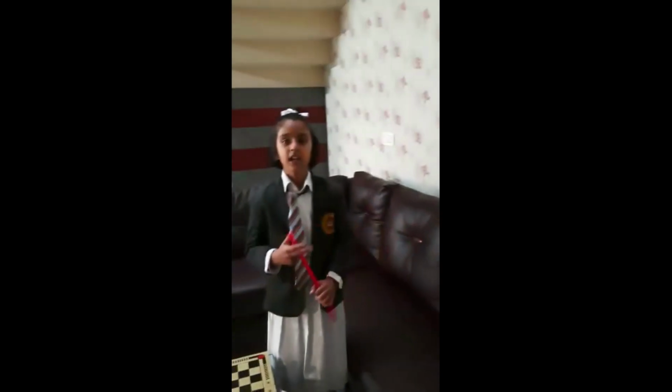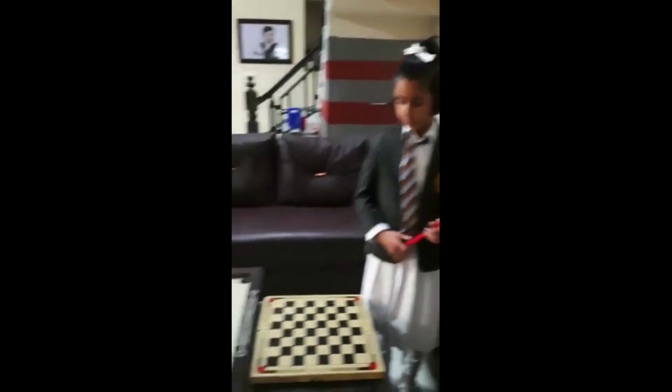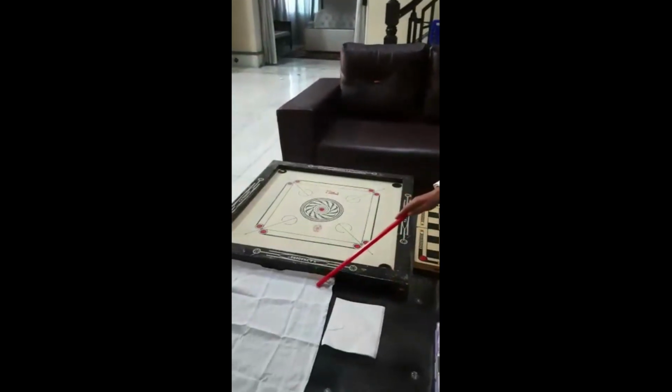My topic is shape. This is a square. It has 4 sides and 4 corners. All the sides are equal. Let us see the things that are in square shape. Carom board, chessboard, napkin, hanky.